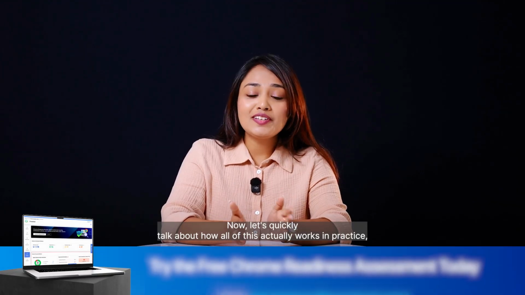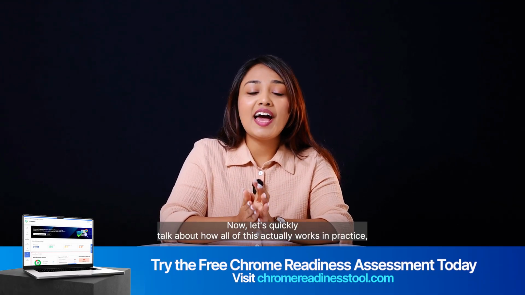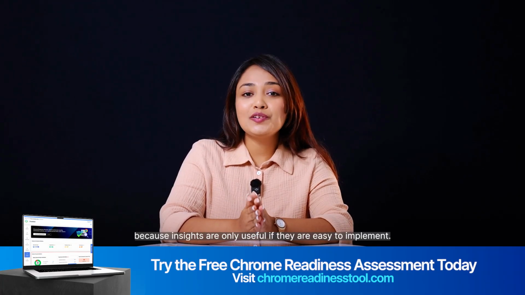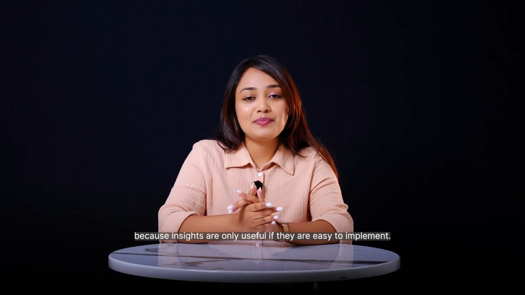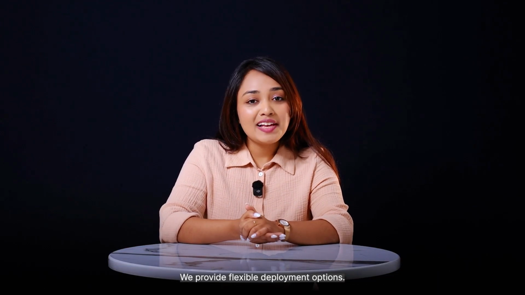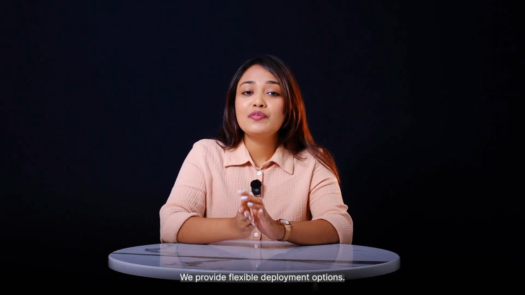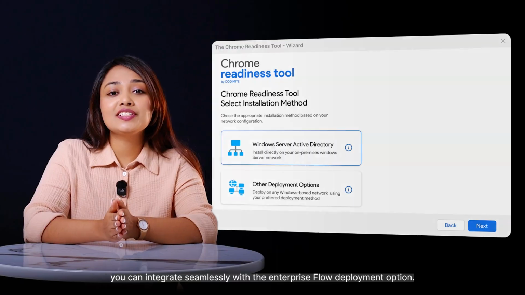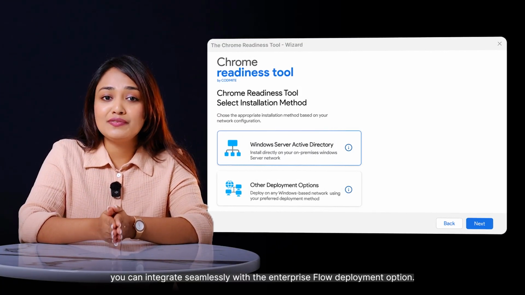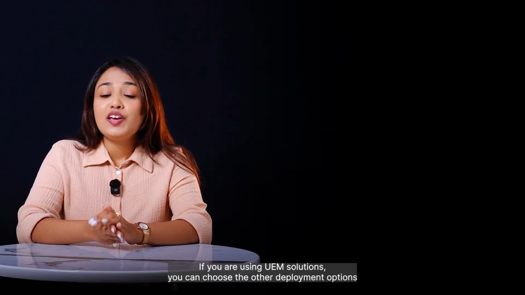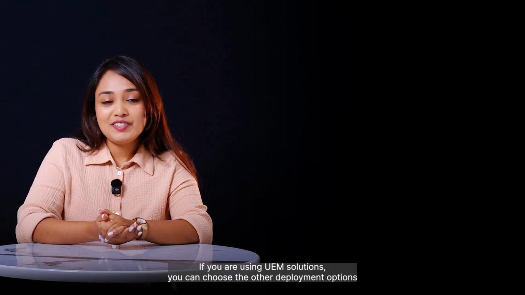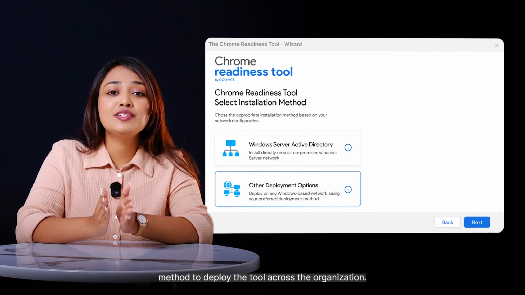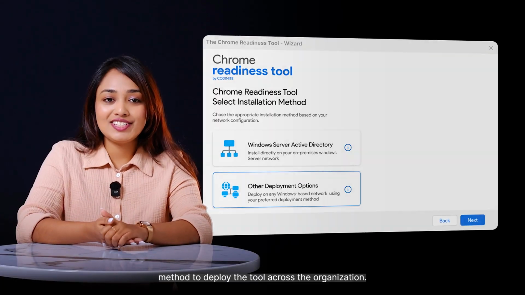Now let's quickly talk about how all of this actually works in practice, because insights are only useful if they are easy to implement. We provide flexible deployment options. For example, if you are using Active Directory, you can integrate seamlessly with the Enterprise Flow deployment option. If you're using UEM solutions, you can choose the other deployment options method to deploy the tool across the organization.